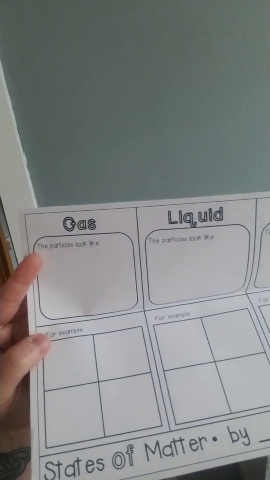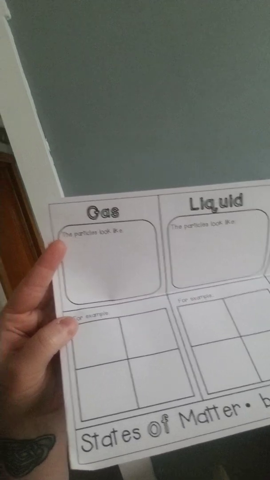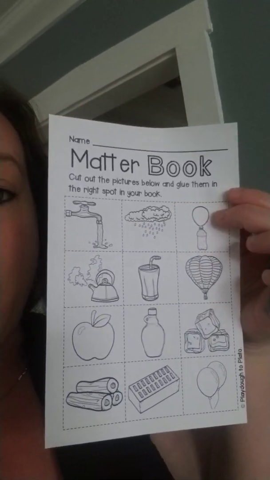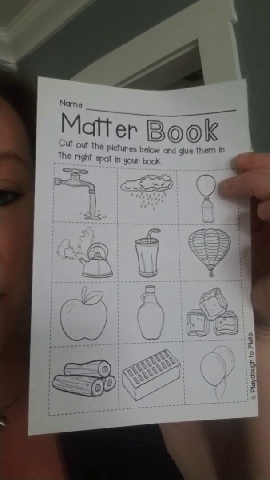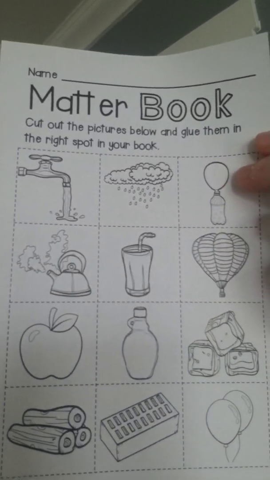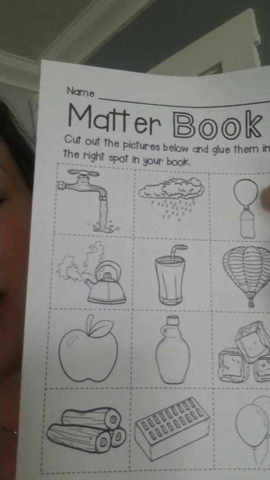And we just talked about that. The particles for a gas are what? Close together or far apart? Very good. They are very far apart. So you're going to draw the particles for a gas and then find 4 pictures in this paper that represent a gas. Can you find one? Not the tea kettle that was on the cover.